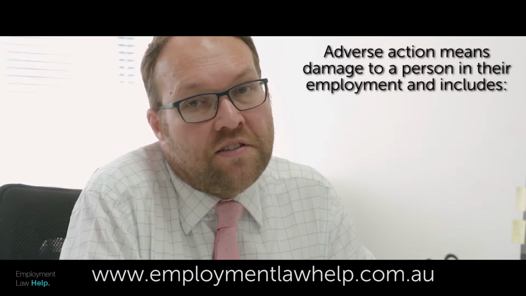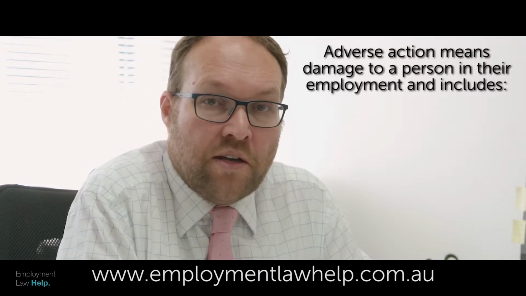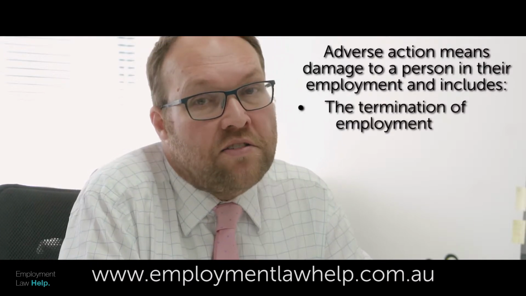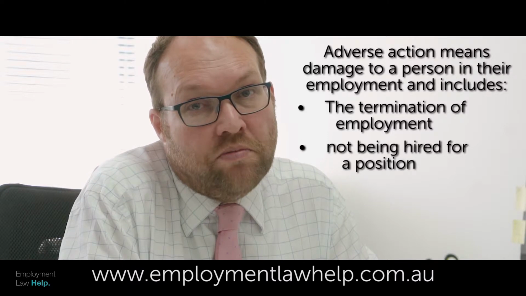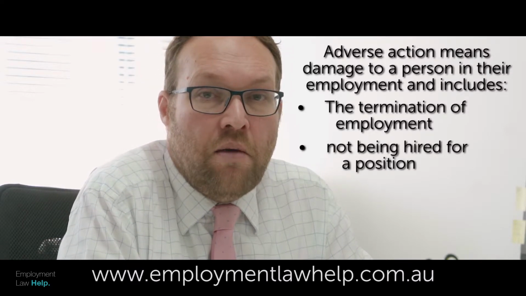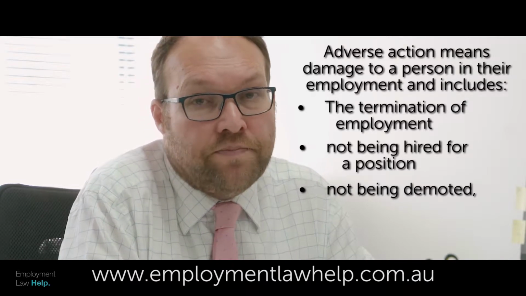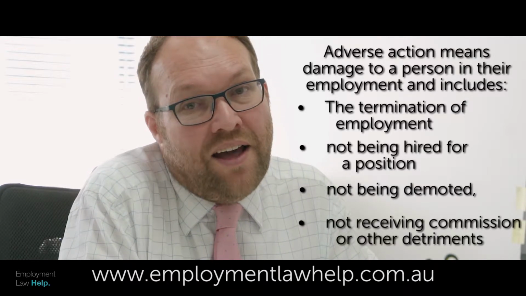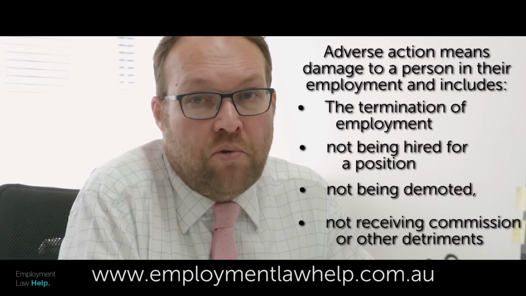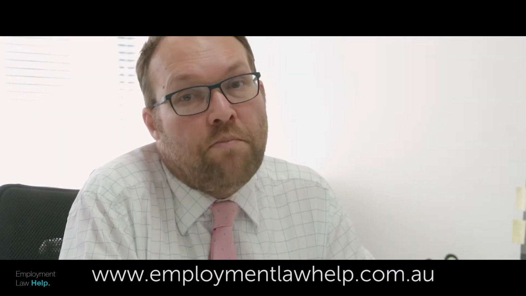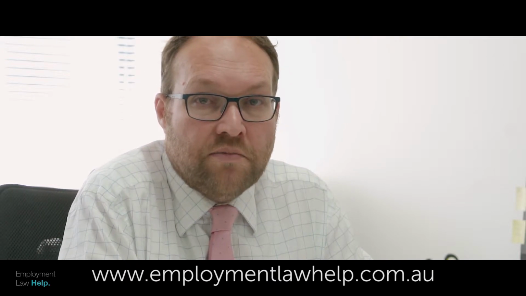Adverse action is defined very broadly in the Fair Work Act. It certainly includes the termination of employment, but it extends to not getting a job, so not being offered a position, being demoted, not being provided a bonus or a commission, or any other detriment that arises in employment. The general protection provisions don't just apply to employees, but also cover subcontractors.